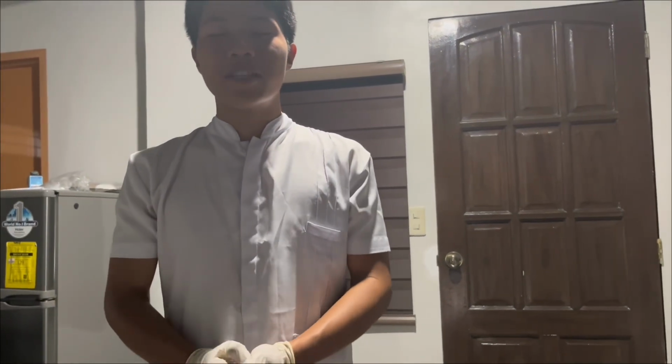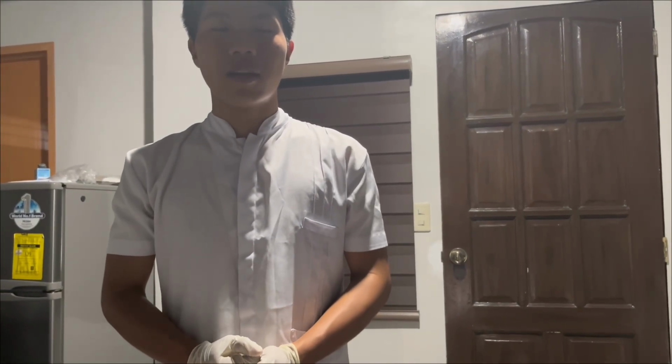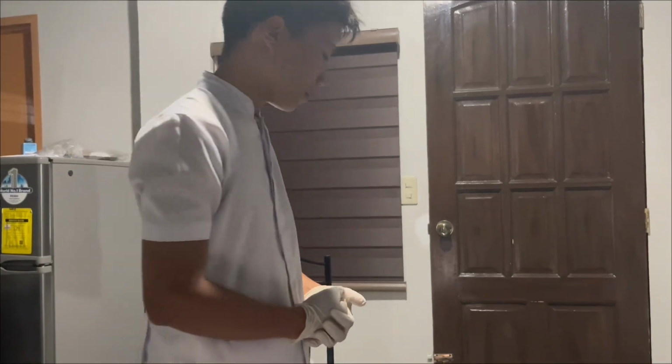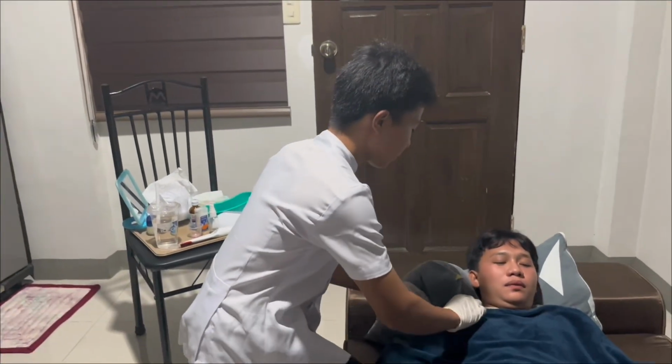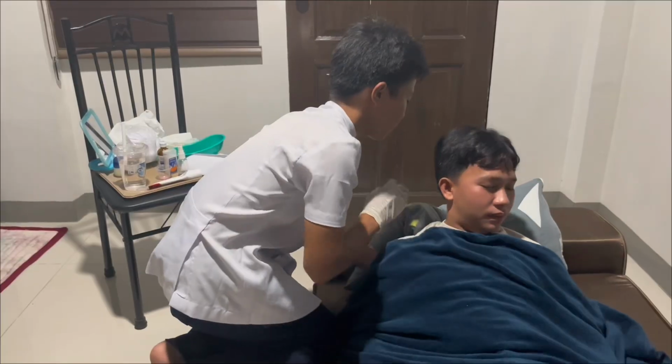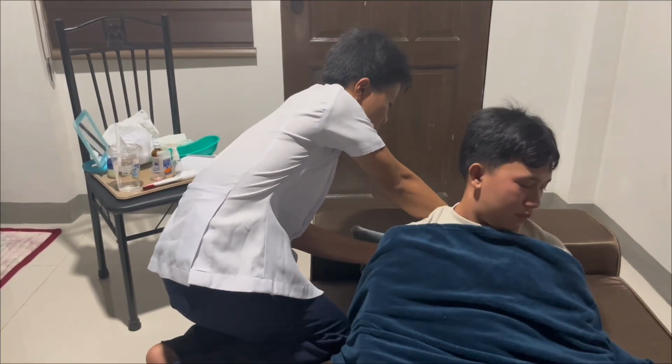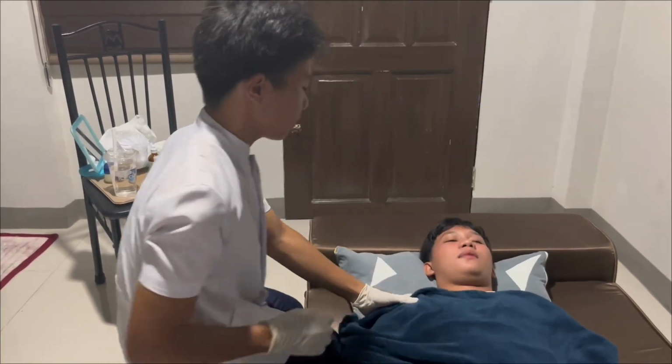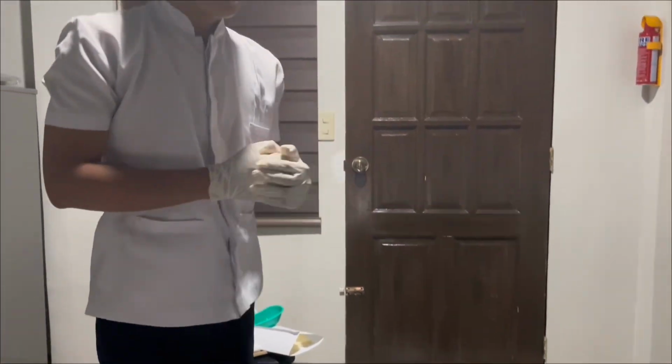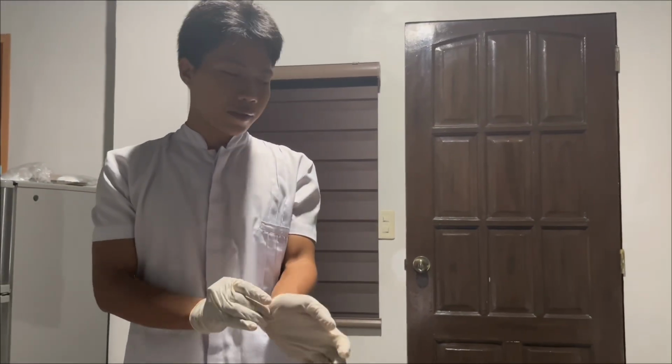And now we'll be positioning back the patient to the supine position. And then we'll be finally removing our gloves.